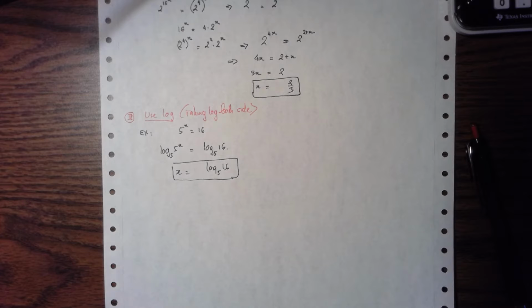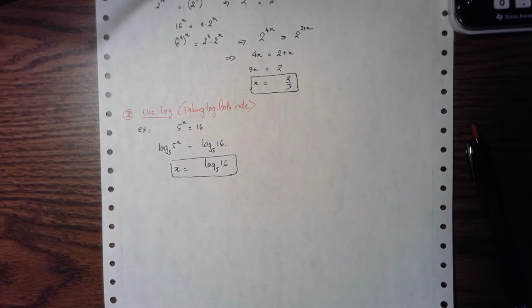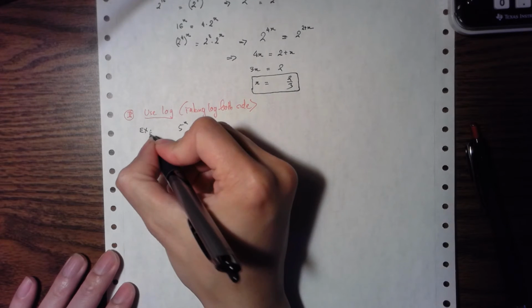Okay, very quick, right? You can take log base 10, you can take any log on both sides. But because over here we have 5, I'm going to take log base 5. You can take log base 16 if you want to. This is not a big matter. Sometimes the final answer looks a little bit different, but when you put it into the calculator, it gives you the same answer. So it doesn't matter what kind of log you take. Okay, so that's the first example of the second approach.